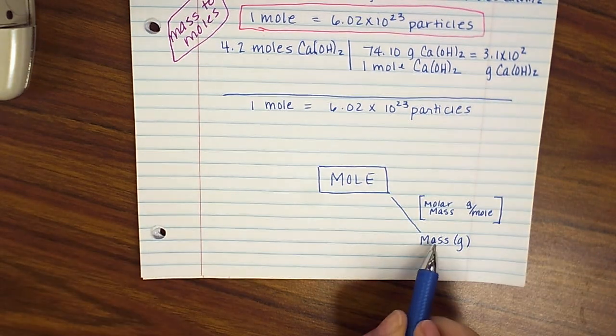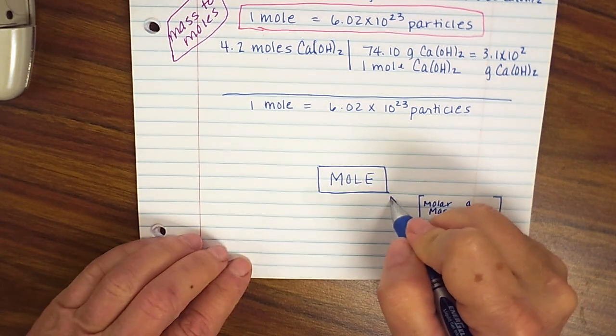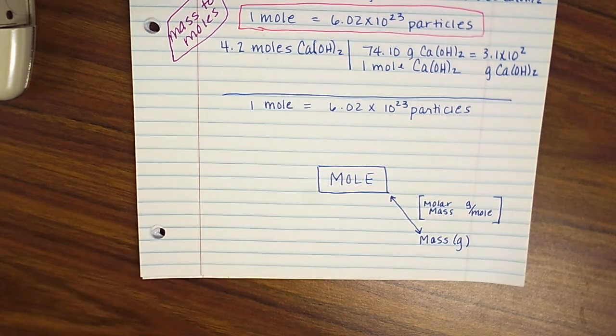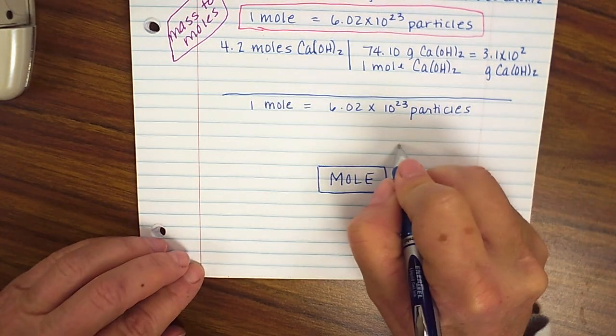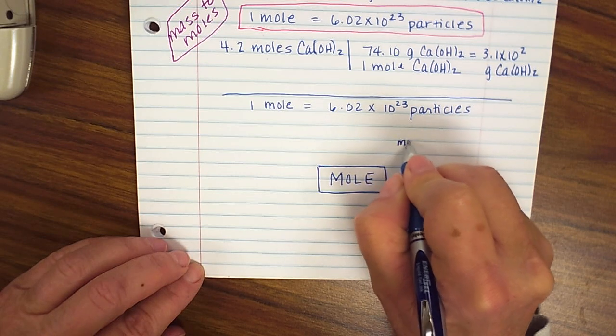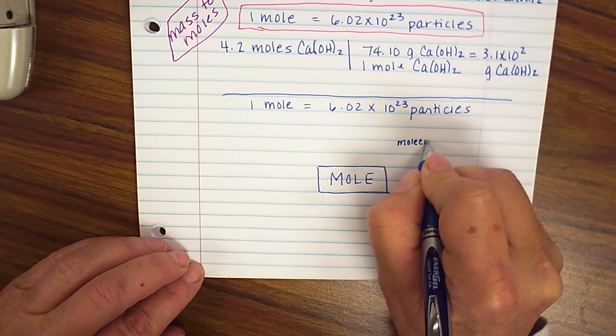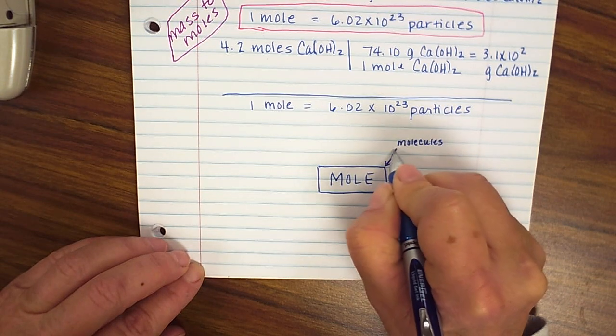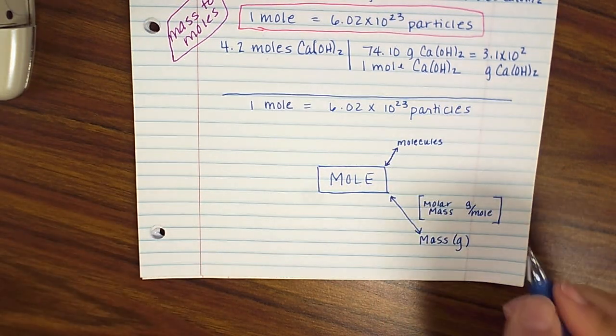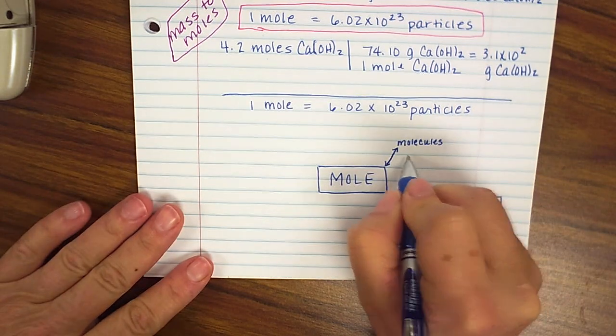So to get from mass to moles, or from moles to mass, we're going to use the molar mass, and we're going to use grams per mole. To get to molecules, or particles, right, we're going to use Avogadro's number.